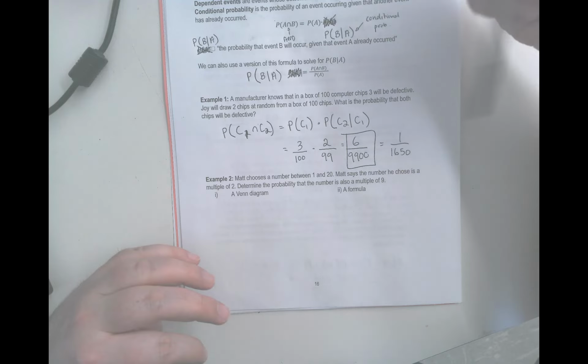Example number 2 says Matt chooses a number between 1 and 20. Matt says that the number he chose is a multiple of 2. We're going to determine the probability that that number is also a multiple of 9. We're going to do it 2 different ways. One of them will use a Venn diagram. The other one will use just the formula above.